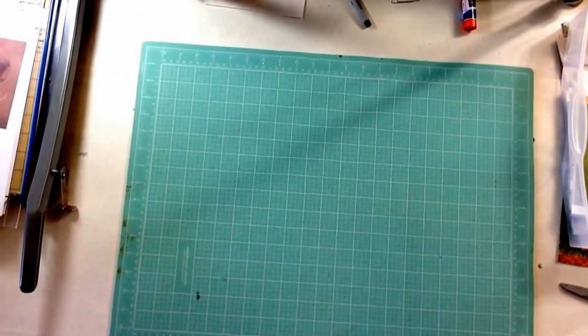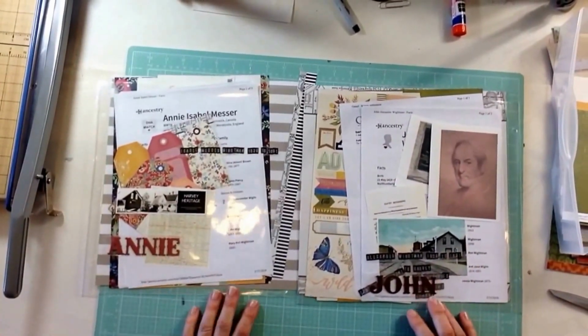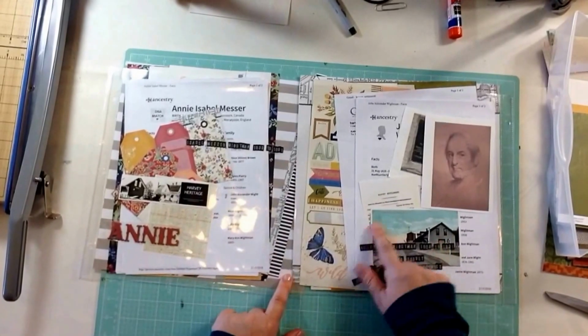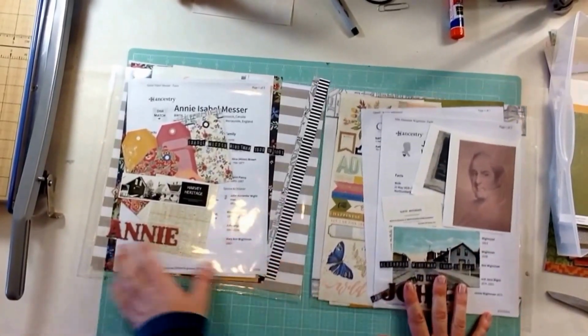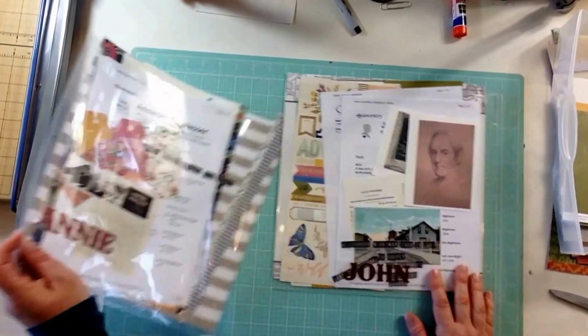I've gathered up some materials and some photos and slid them into page protectors so that they're going to be easy to deal with. I just picked some old Harvey photos and placed them in this page protector, and I tried to gather supplies that were kind of similar. Let's start with John, and then we'll do Annie next.